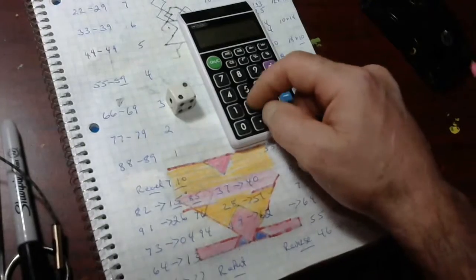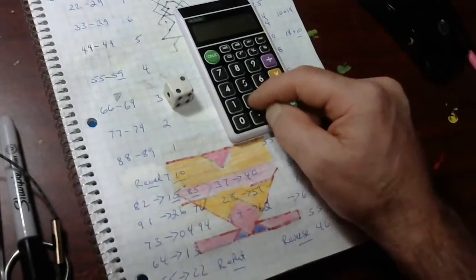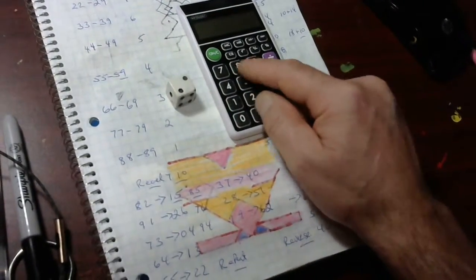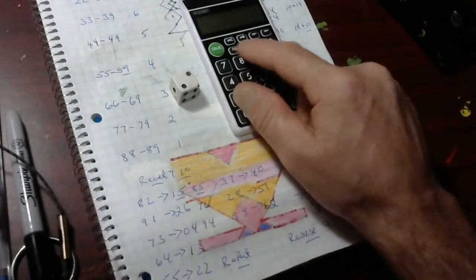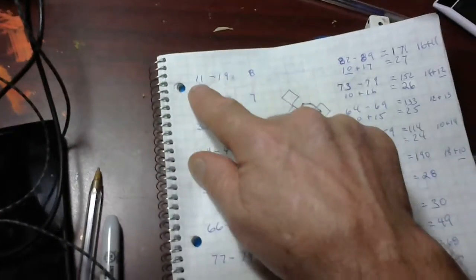2, 5, and 8 are in the center for 7, 4, 10. For 1, 4, 7. 2 and 8 makes 1. 5 and 2 makes 7. 8 and 8 is 16, makes 7. So this is what happens.